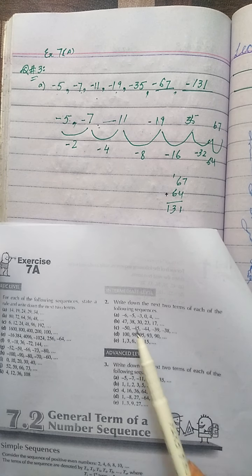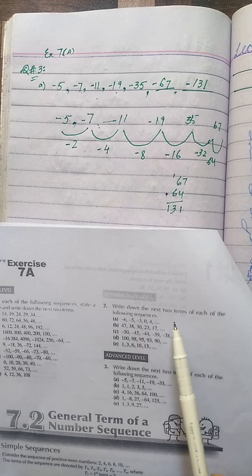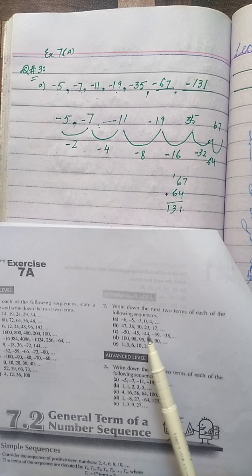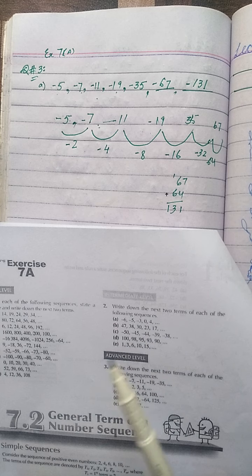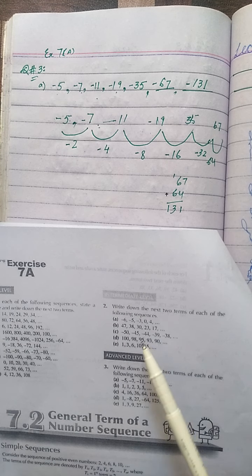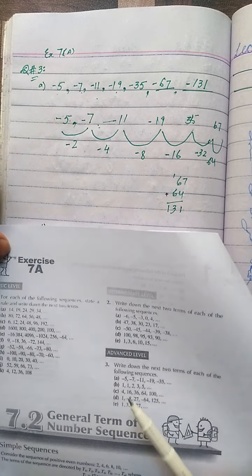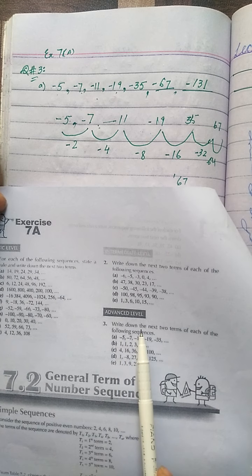Question number 2 is also very easy. You have to find the next two terms. You will just find the next two terms. There is no need to write rules. I think it's so easy. You can easily solve. Now question 3, advanced level.